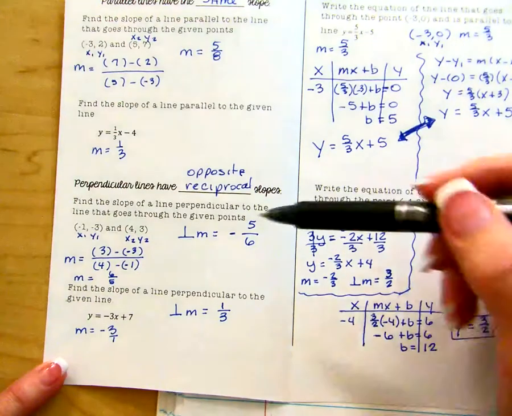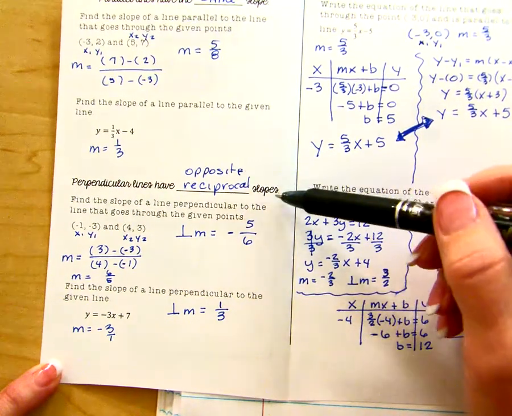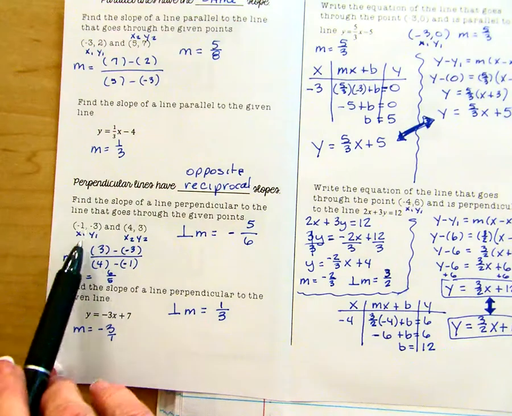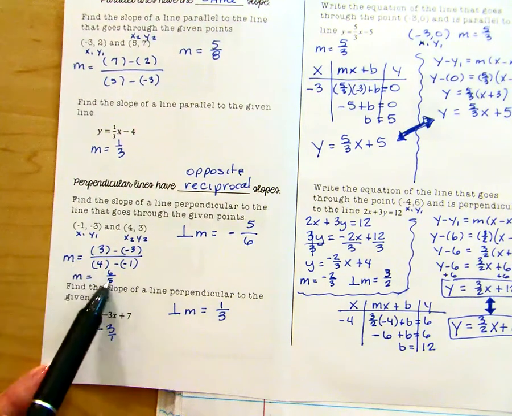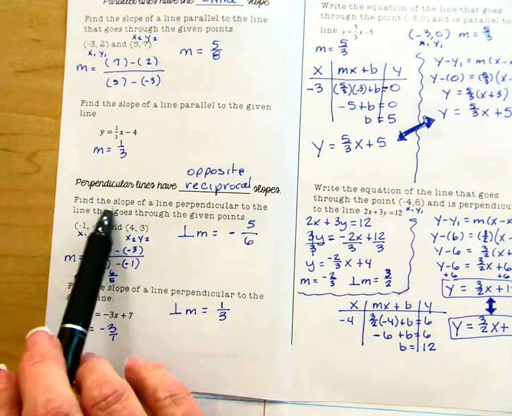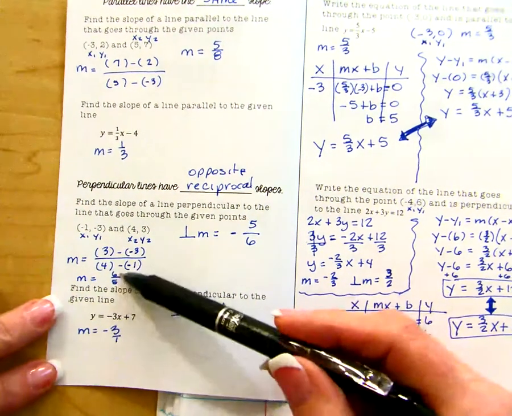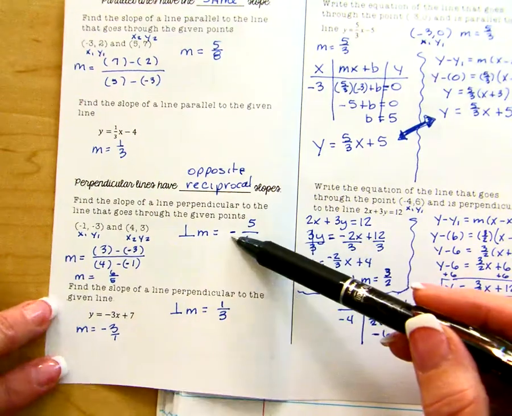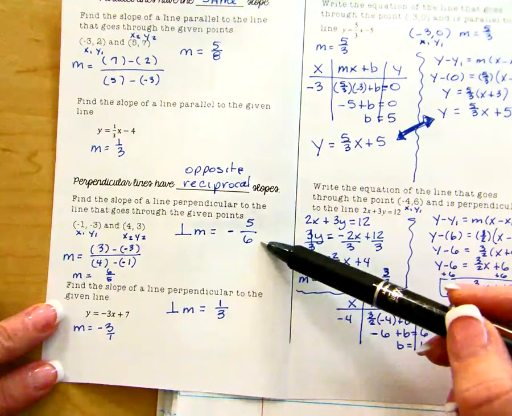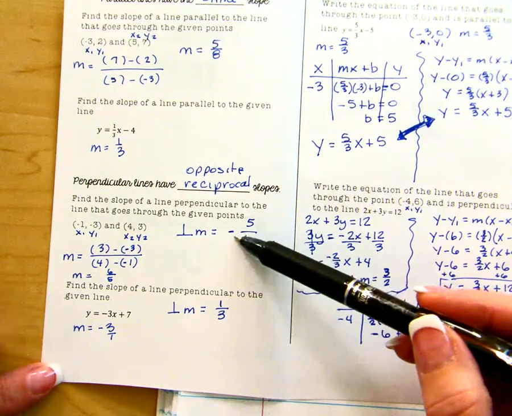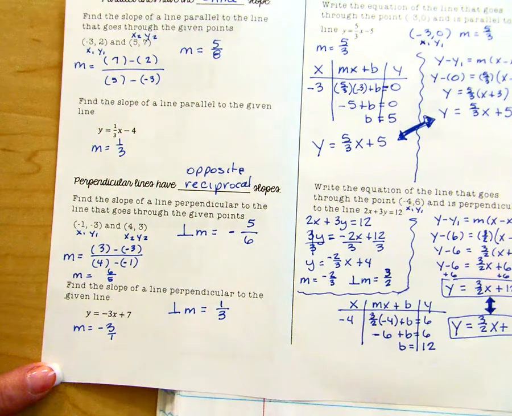For perpendicular lines, they have opposite reciprocal slopes. So we found the slope here of the first line is 6/5, so we want to find the slope of a line that's perpendicular to this. So that means we're going to take this fraction and we're going to take its opposite, and we're also going to flip it. So the perpendicular slope would be -5/6.